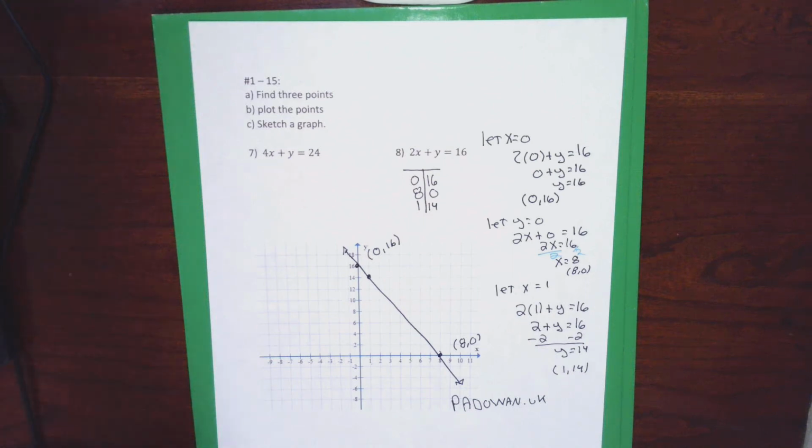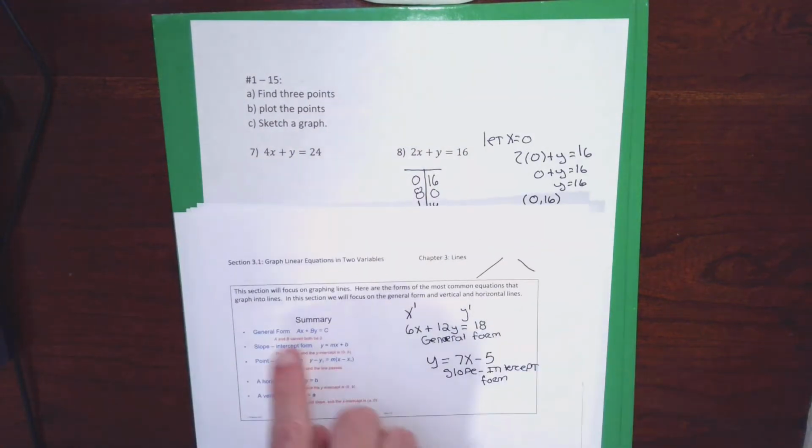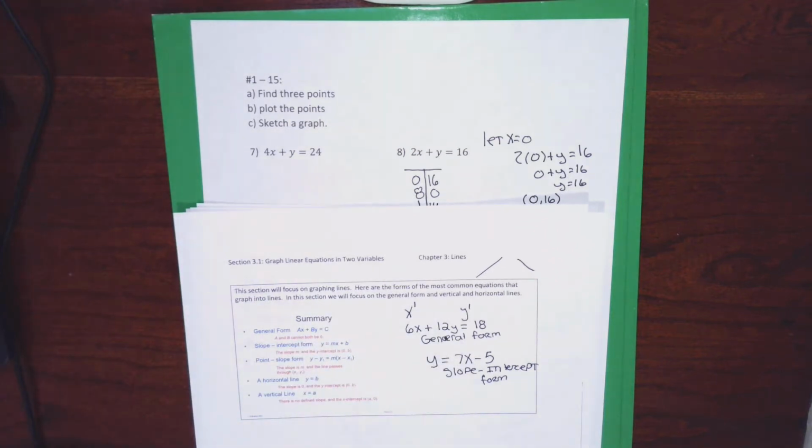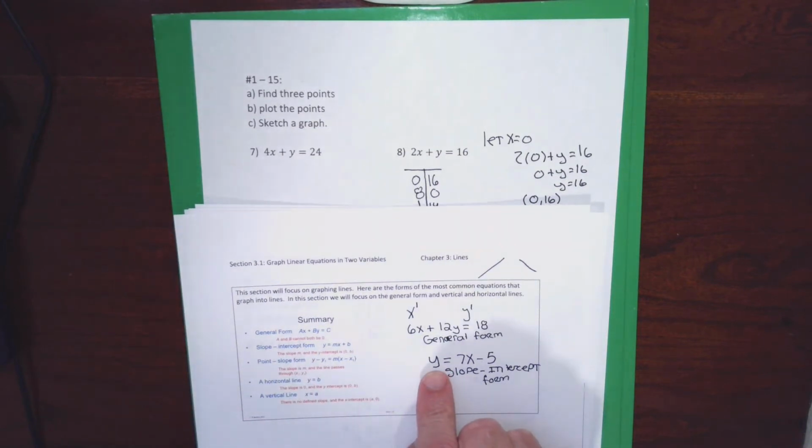So each of the equations in part 1 that we graphed were written in general form. And when an equation is written in general form, meaning a number times x plus a number times y equals a constant, plugging in 0 for x, 0 for y, and then some random number is not a bad strategy. The next few equations are going to be written in slope-intercept form, meaning they're solved for y.